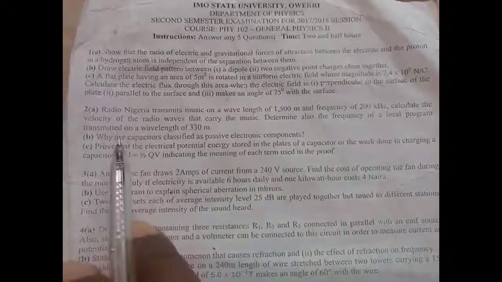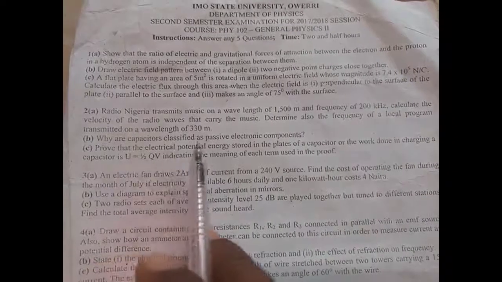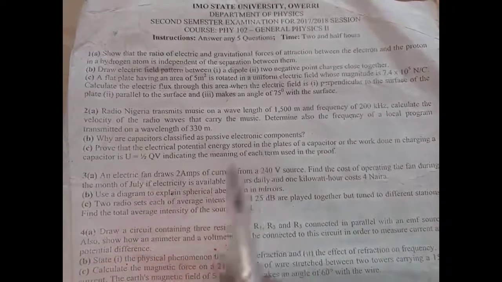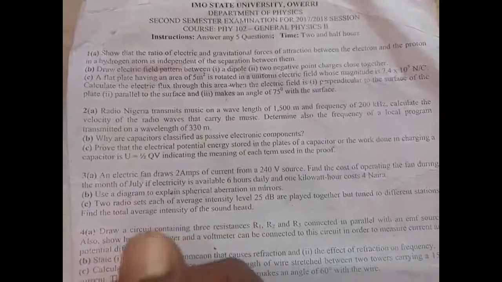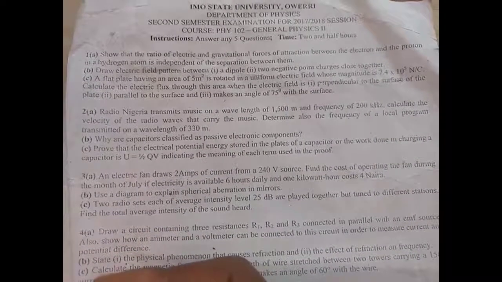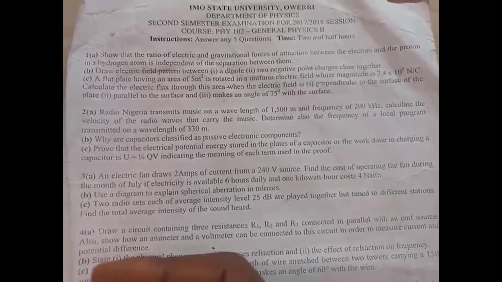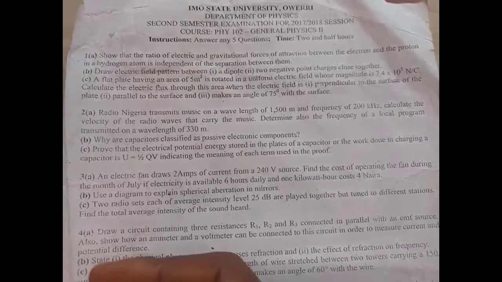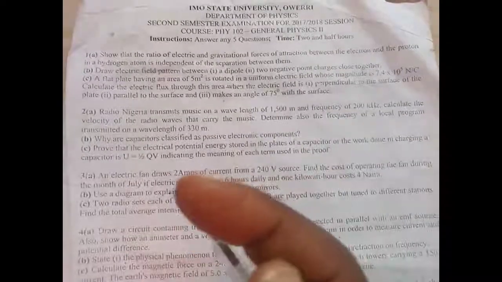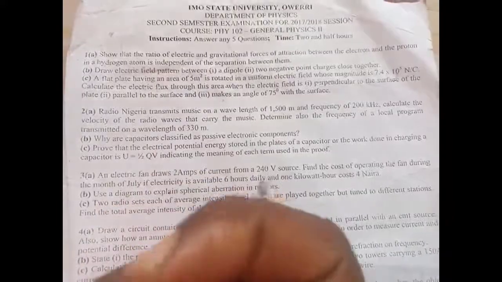The next question, B, says, why are capacitors classified as passive electronic components? Capacitors are passive components since they respond electrically to charges in a circuit that depend on 1, their configuration, and 2, the material they are made of.